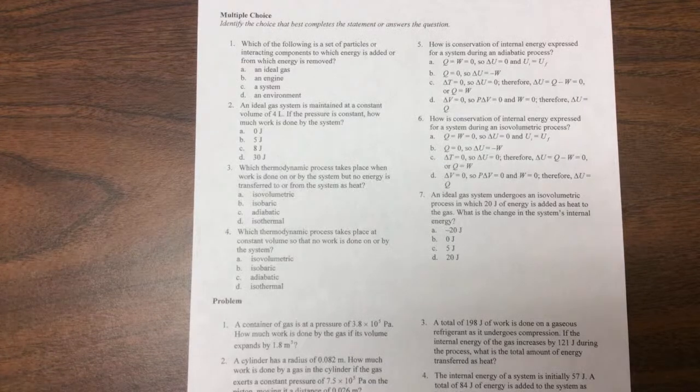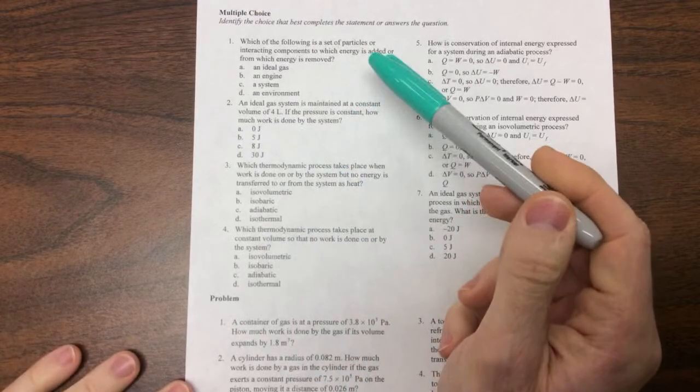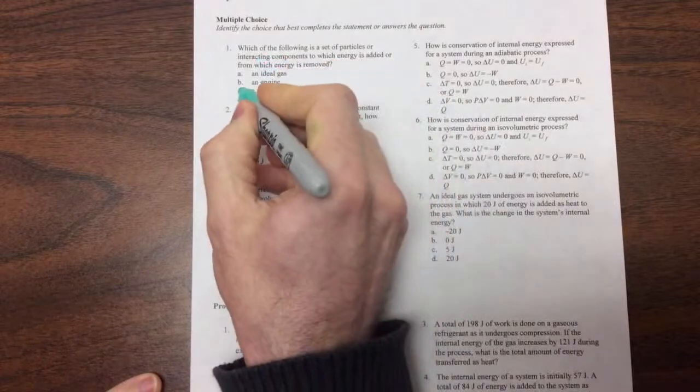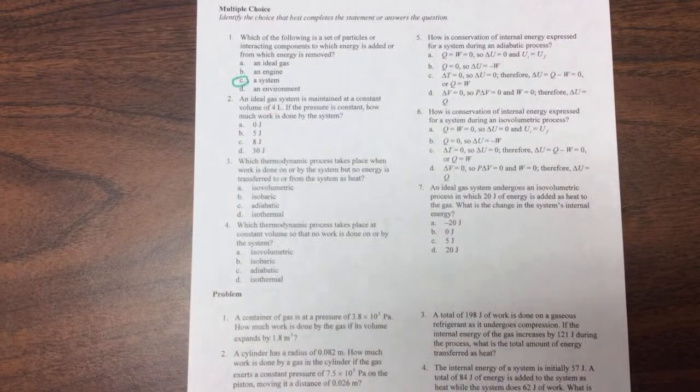So multiple choice, don't expect to see a lot of multiple choice questions on the test or quiz, but that's okay. So we're gonna go through these multiple choice questions. All right, number one, and if you guys have any questions, just stop me and ask, and I'll try to explain a little bit more. Okay, so number one, and hopefully you guys can see this pretty clearly. Which of the following is a set of particles or interacting components to which energy is added or from which energy is removed? That is going to be a system. That's essentially what the definition of a system is.